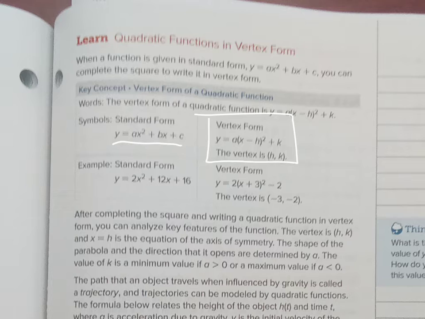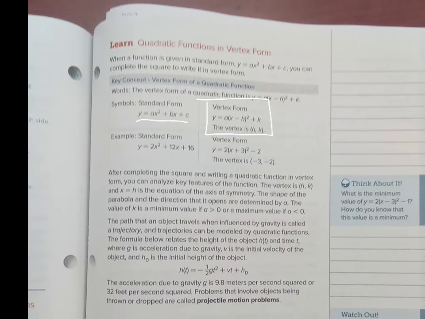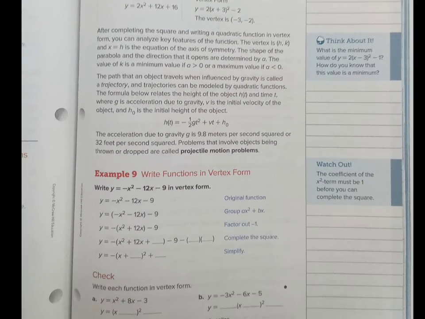It gives us the vertex. It gives us the axis of symmetry. It tells us which way it's opening. All those things like we did a few months ago. So that's what we're going to get done with.